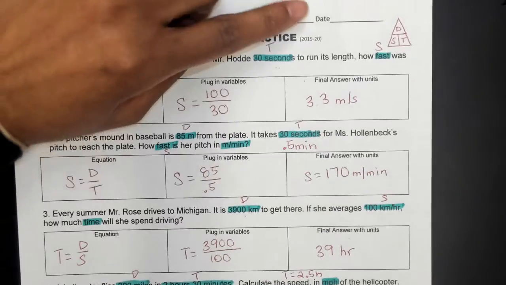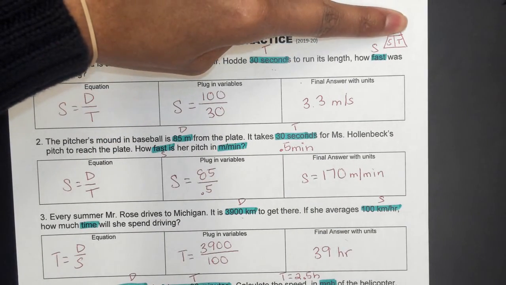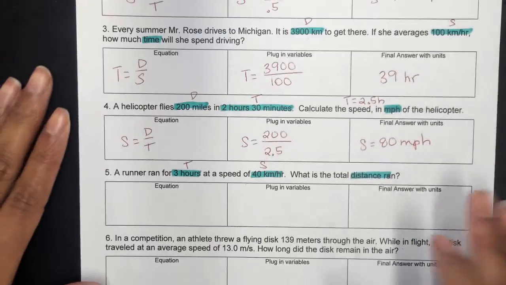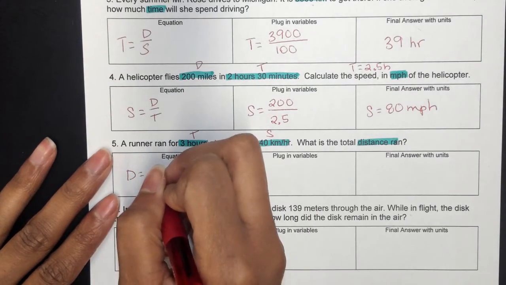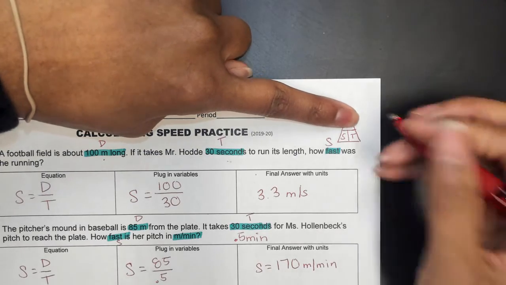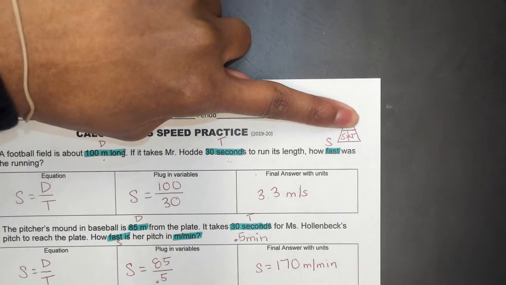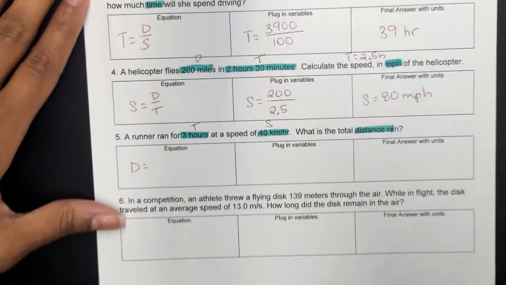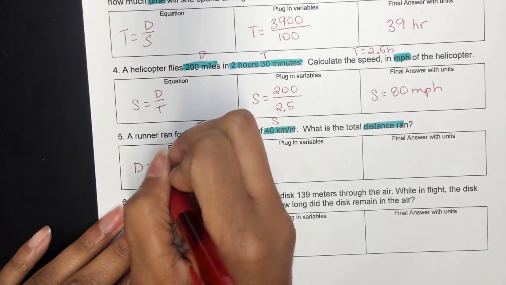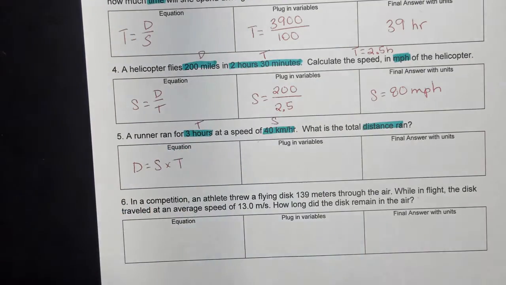If I cover up D, what do I do with S and T? Multiply. So what's my formula? D equals what? Not S over T. If it's side by side, you multiply. S times T.